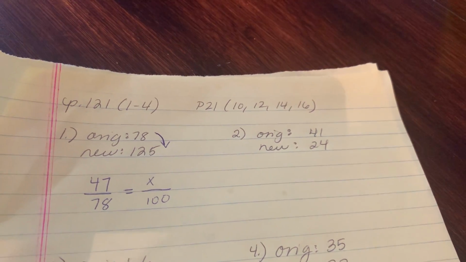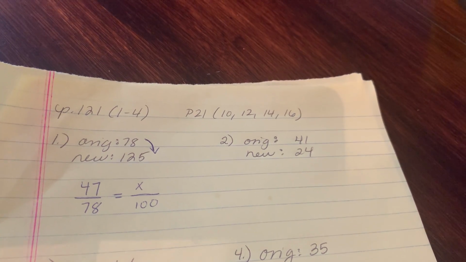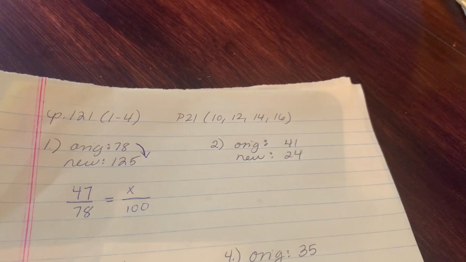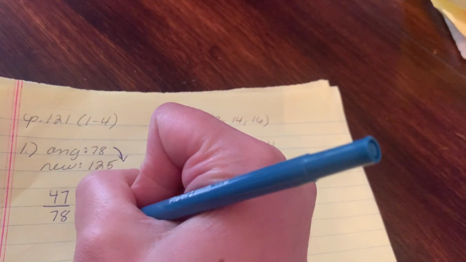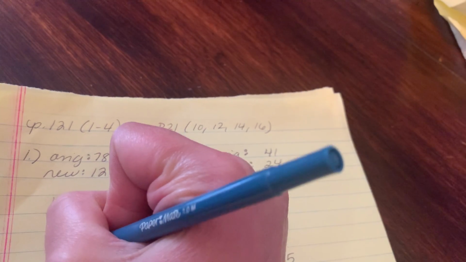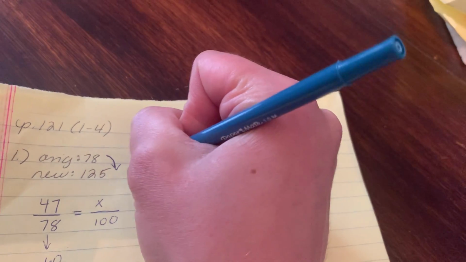Now, you could cross multiply and figure it out that way, or in your calculator, you could just type 47 divided by 78, and you would get 0.60, which is 60%. So that's a 60% increase.